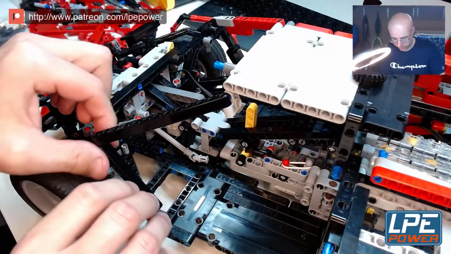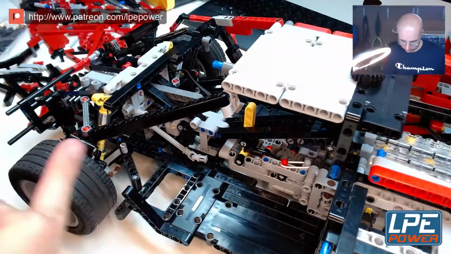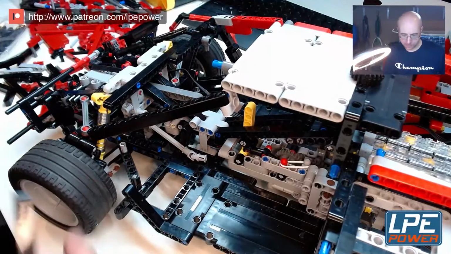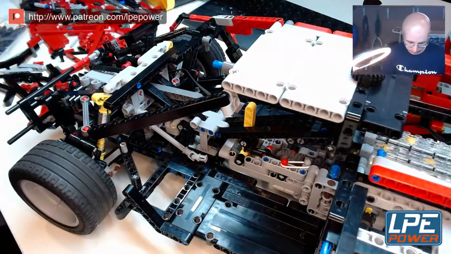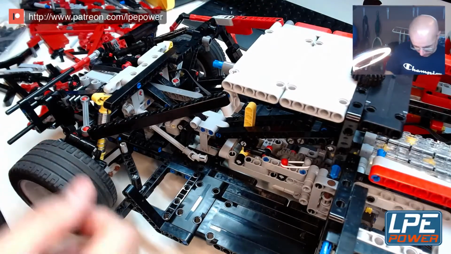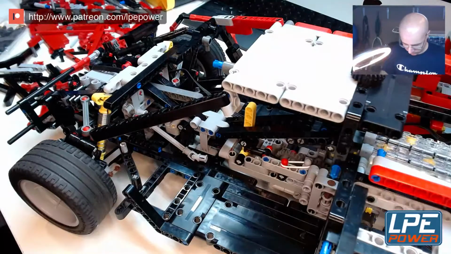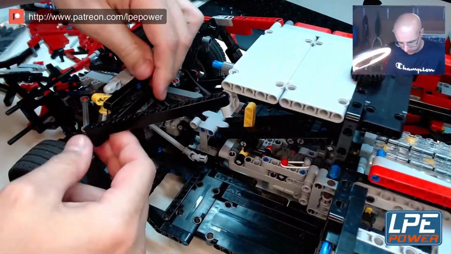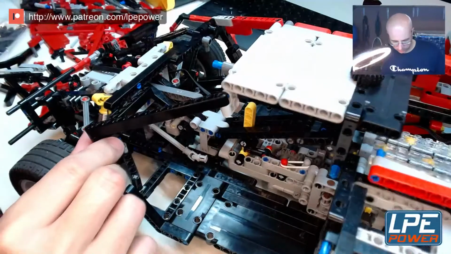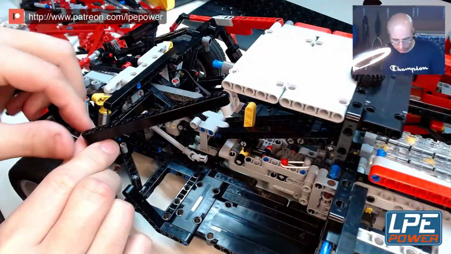Okay, so we need to lower this here. Okay, we're gonna see about this upright here once we figure out how to connect this. Okay, so we can connect it here at the end. Okay, like so, I guess.